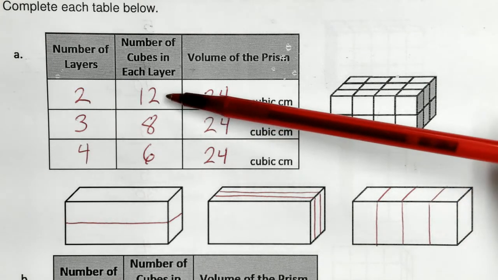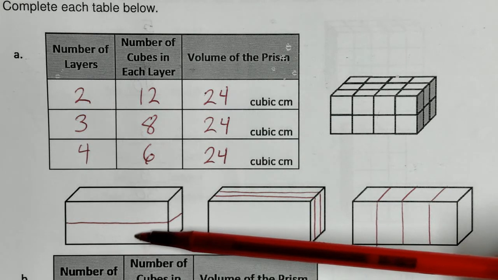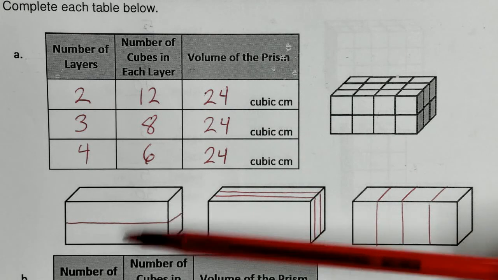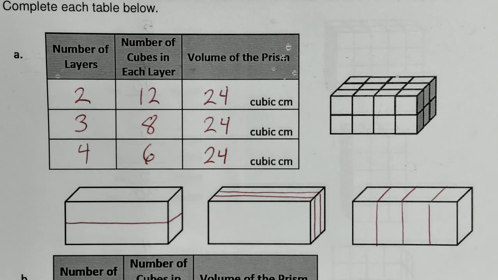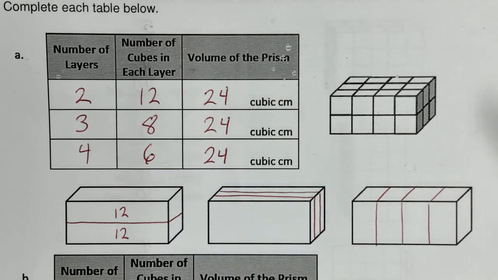2 layers of 12 cubes each. That's what I drew right here. 2 layers, 1, 2. And each one would have 12 cubes in it. 12 on the top, 12 on the bottom.